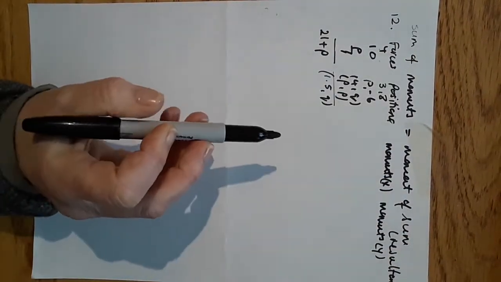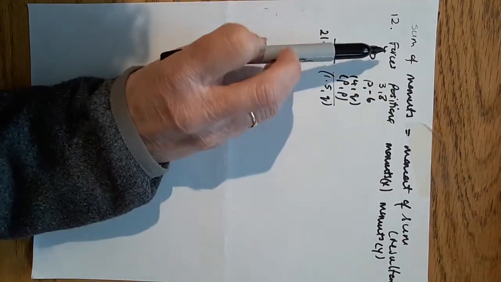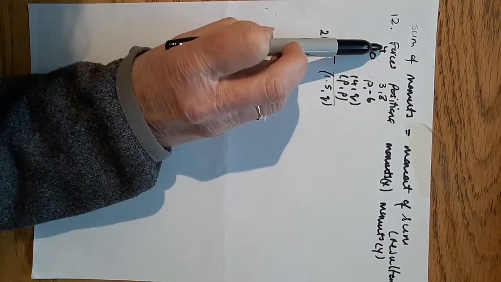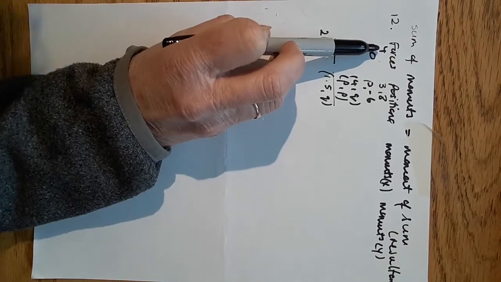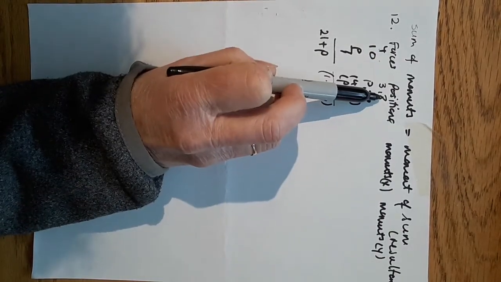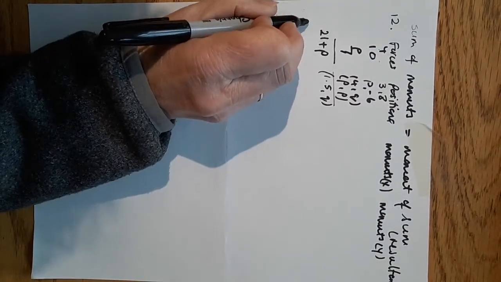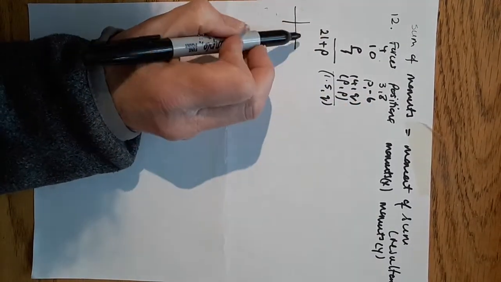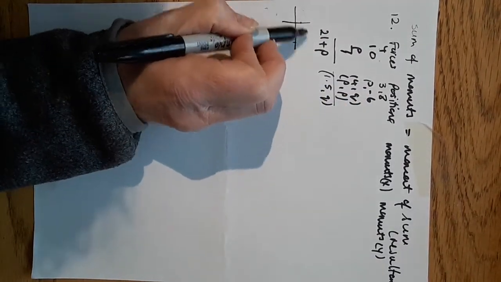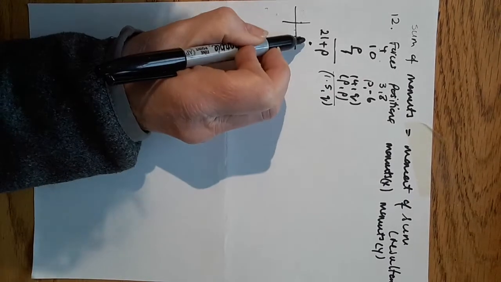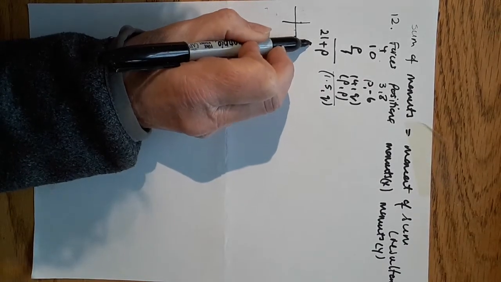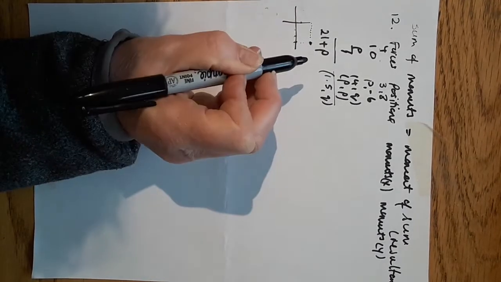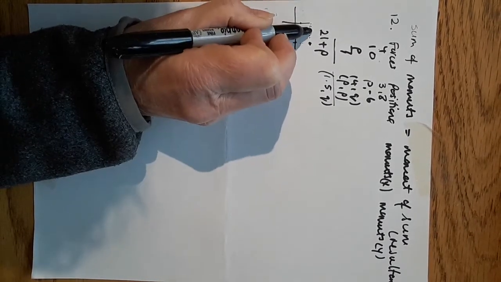Remember moment is force times distance. So force 4, where is it? It's at position (3, 8), so it's 8 units from the x-axis and 3 units from the y-axis.